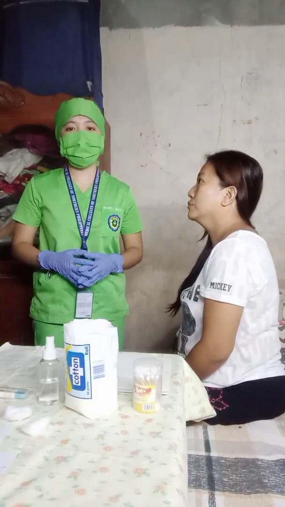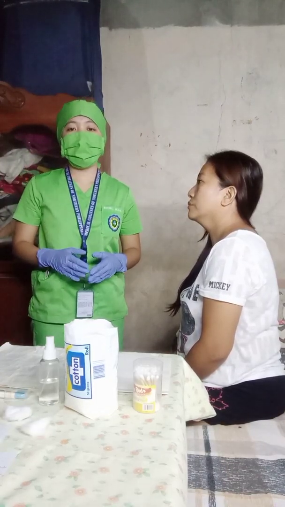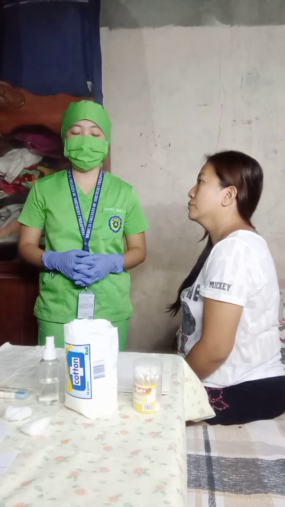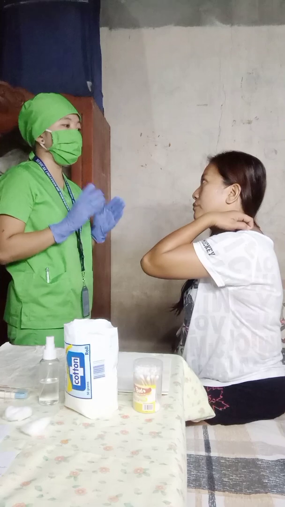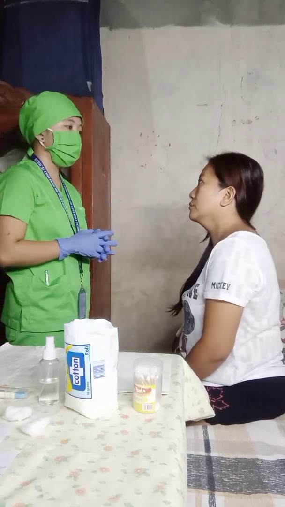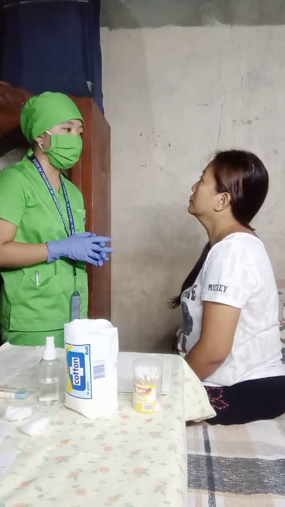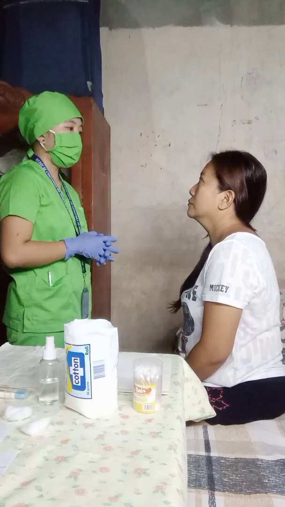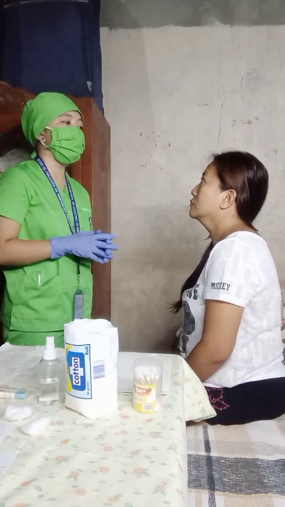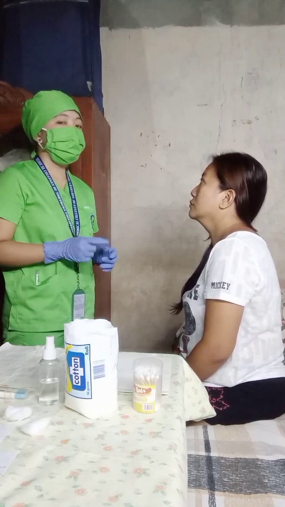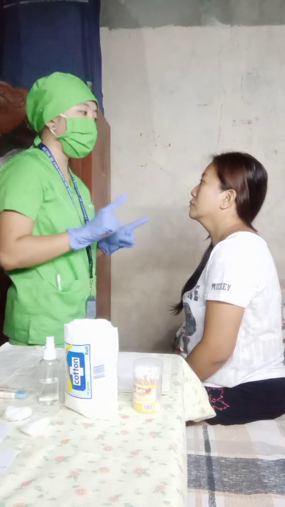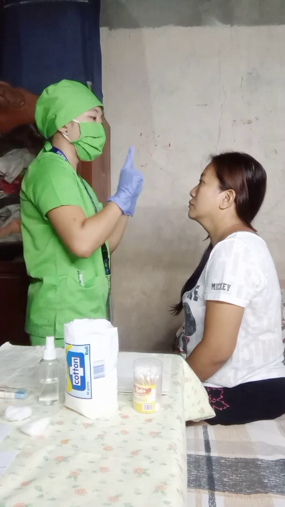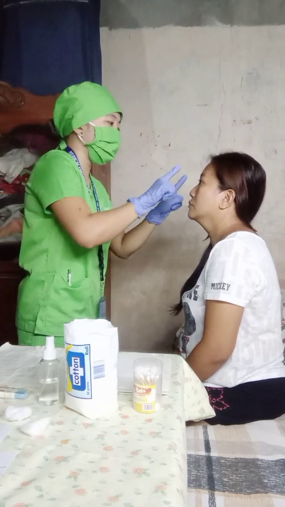Now, the next thing that we will assess is the eyelids and the lacrimal apparatus of the patient. So, for the eyelids, in inspecting it, you should check for the position and the symmetry. So, as of what I can see, it's symmetrical and it's in place. And now, for the palpation of the eyelids, for the lacrimal glands, with the use of the pads of the index finger, let's slide it gently against the upper orbital rim of the patient.